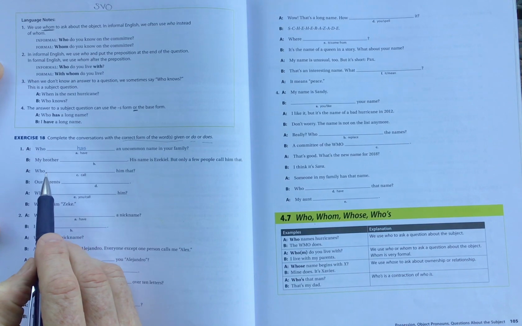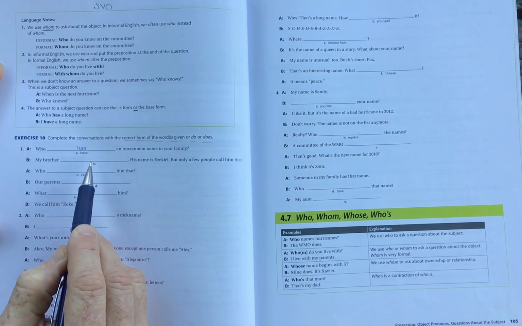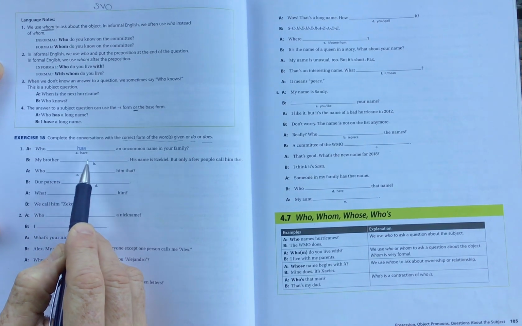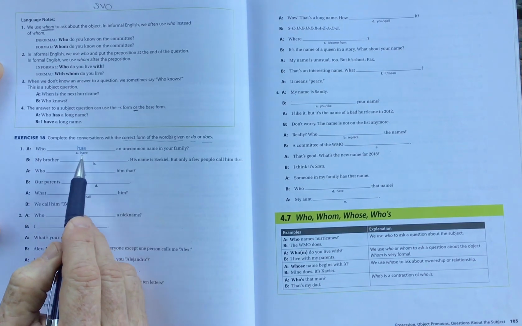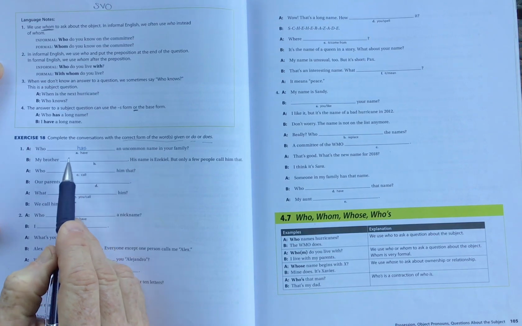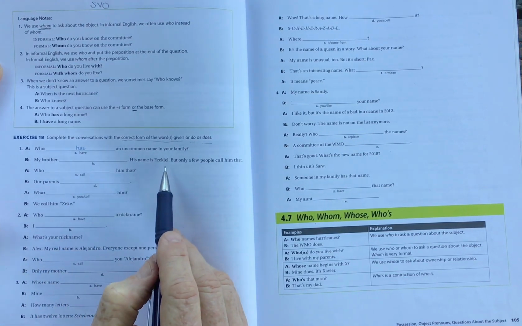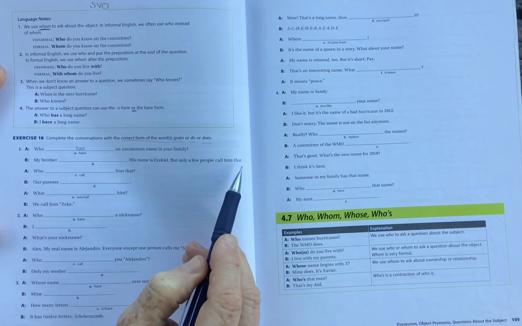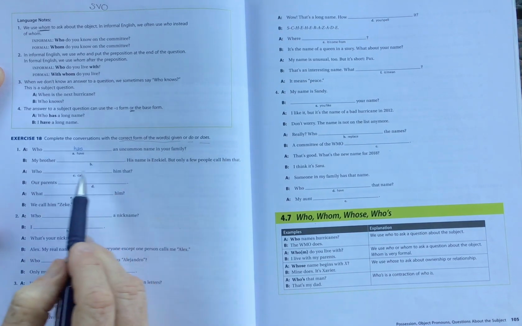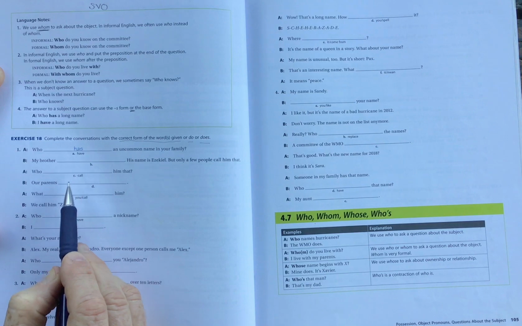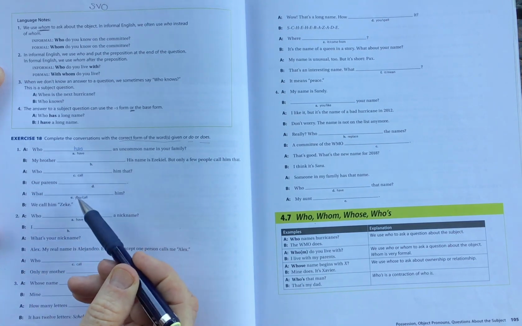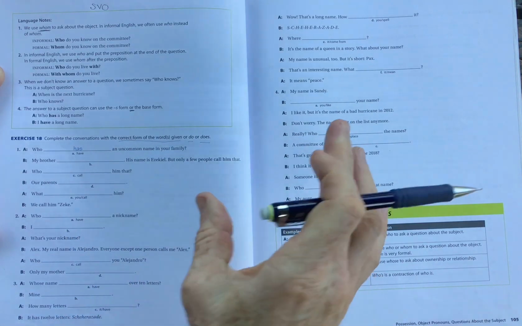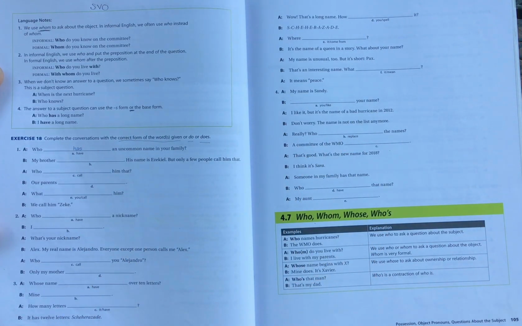How about this one? My brother, what would this be? Well, if the question is who has, our answer is my brother does, D-O-E-S. His name is Ezekiel, but only a few people call him that. Who, base form call, what would this be? Okay, so just fill in each of these, take a picture of it, and send it to me. Okay, that's 4.6. Good luck.